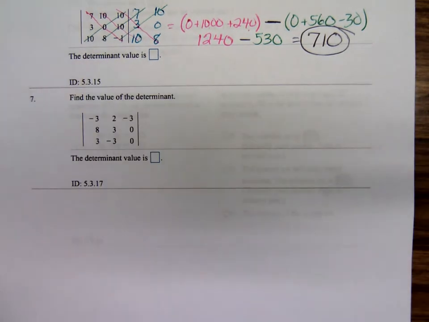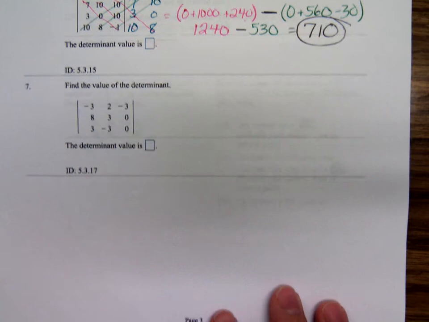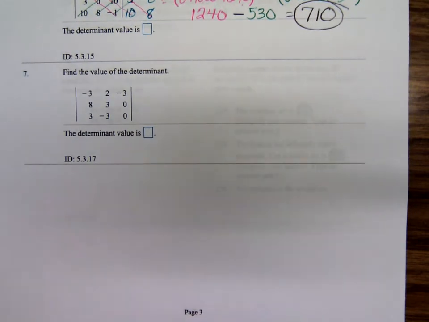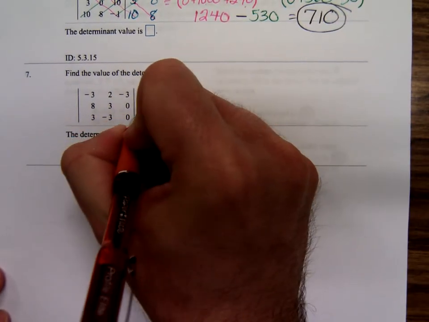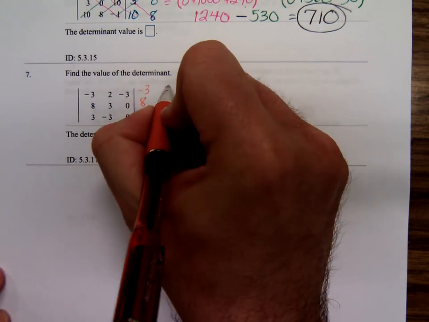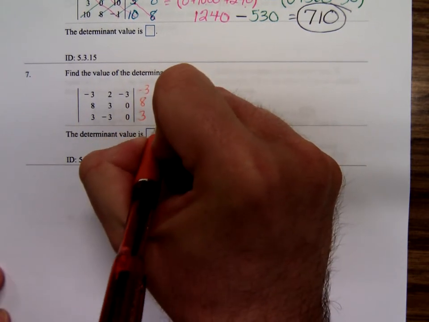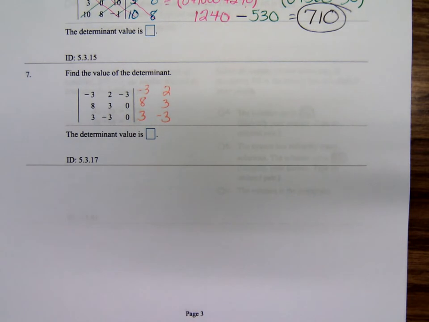Oh, and here's another one, number 7. Same thing. Recopy the first 2 columns. Negative 3, 8, 3, 2, 3, negative 3. And then do the little crisscross.